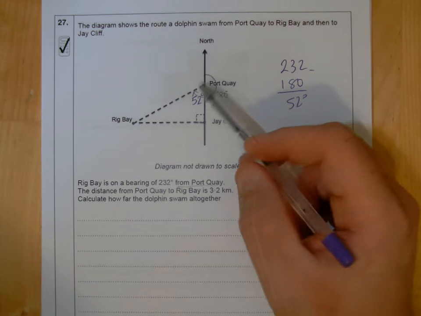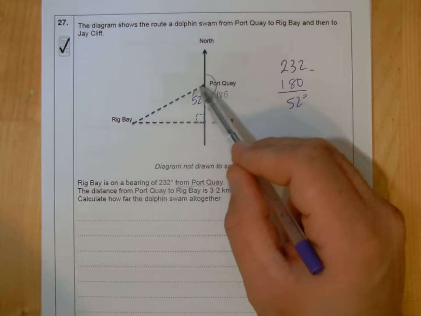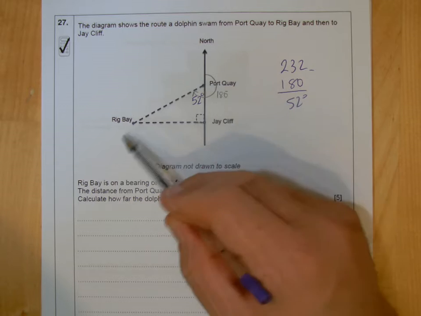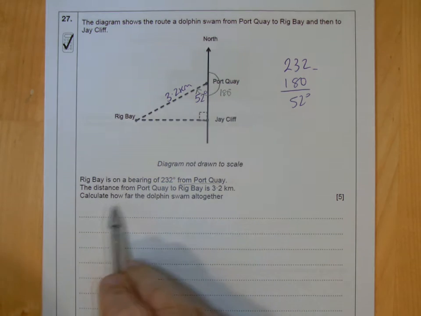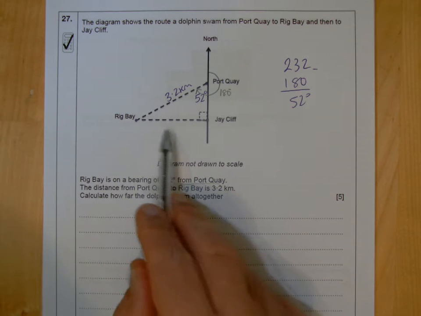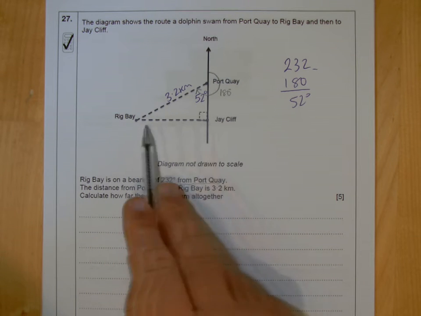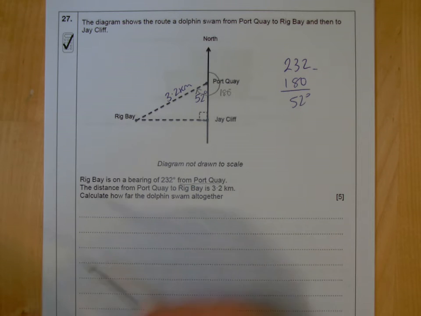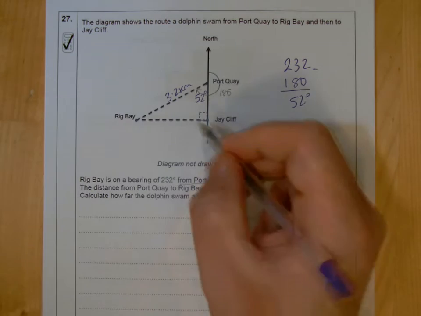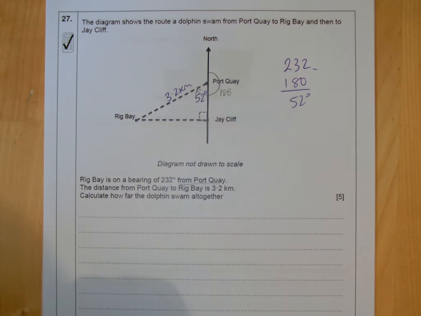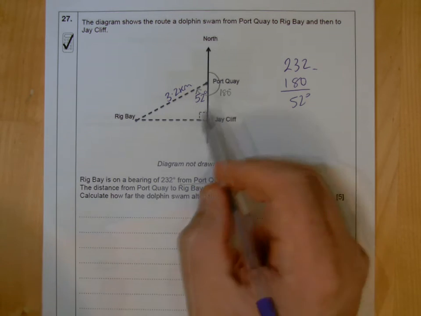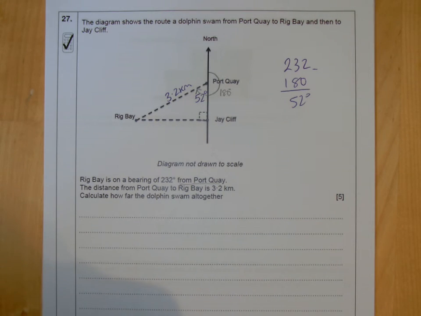Now, we're told the first distance the dolphin swims from Port Key to Rig Bay is 3.2 kilometers, and the question says how far the dolphin swam altogether. So all I need now is to work out this distance, and then I can add the two up to work out the total distance it swam. Because we've worked out this angle in here, we've got a right angle triangle with an angle and a side. We can use SOHCAHTOA, we can use trigonometry.